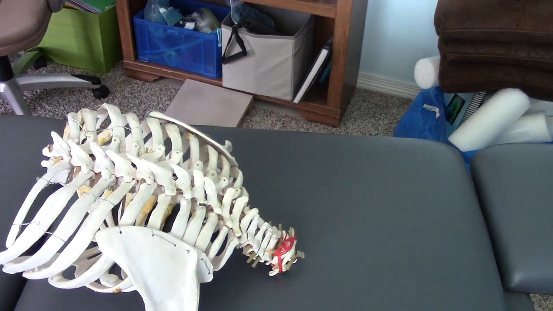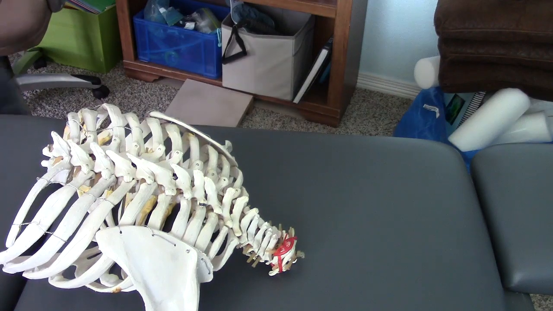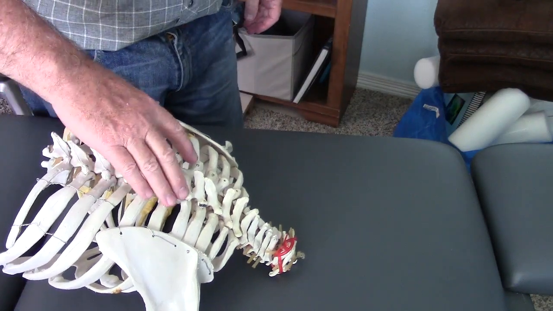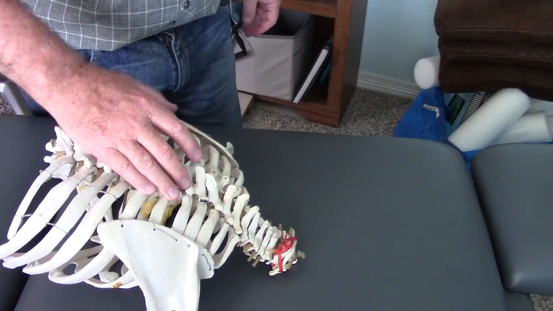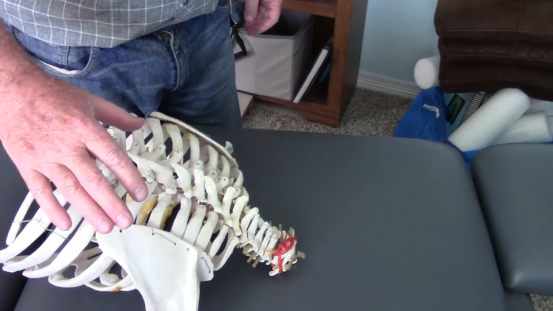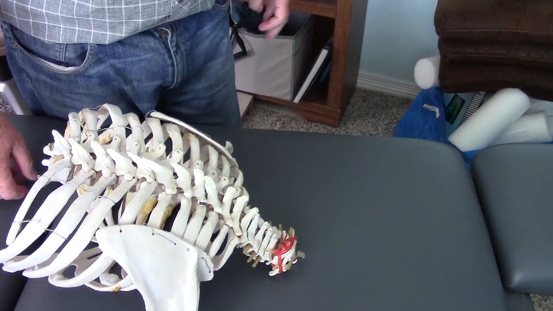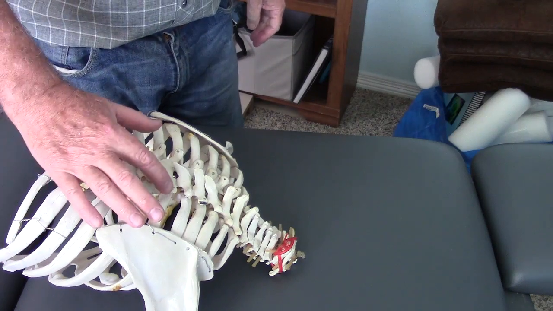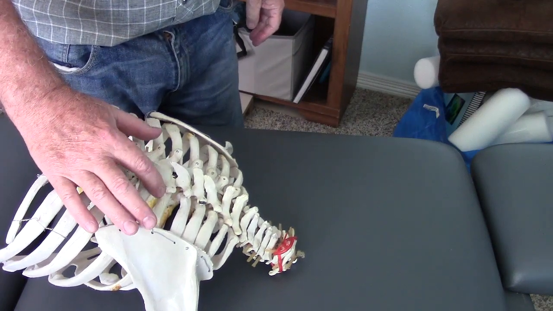This is a discussion of the difference between a side bending mobilization or manipulation of the thoracic joints and a rotational mobilization of the thoracic joints, and then a conversation about the joints between the thoracic vertebrae and the back of the ribs.